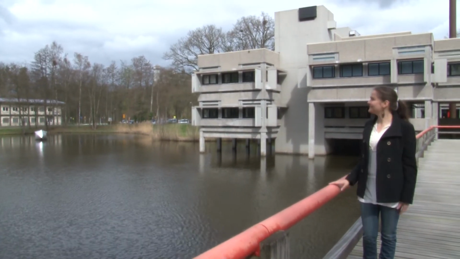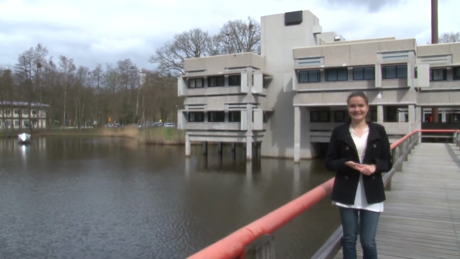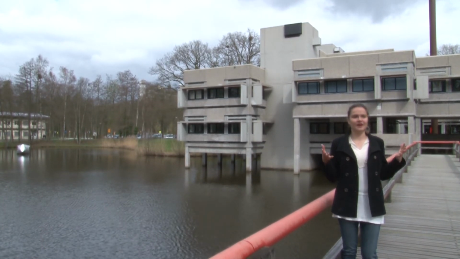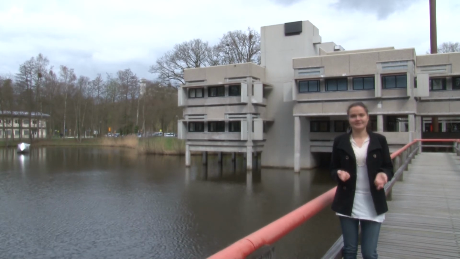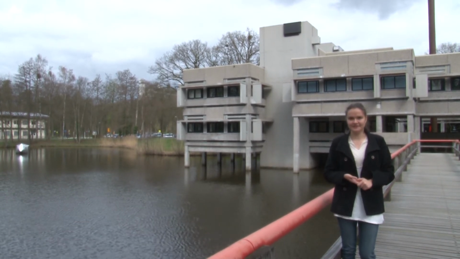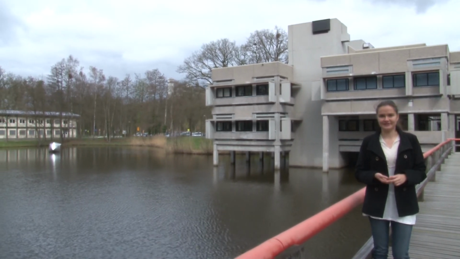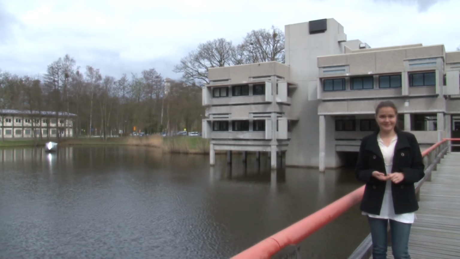This is another building of the Twente University. It is important to mention that this is actually a technical university. So it encompasses all the study fields which have to do with technology, engineering, electrical engineering, chemical engineering, and so on. But also, of course, social studies can be found here.